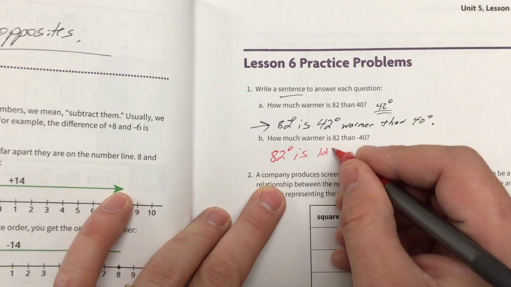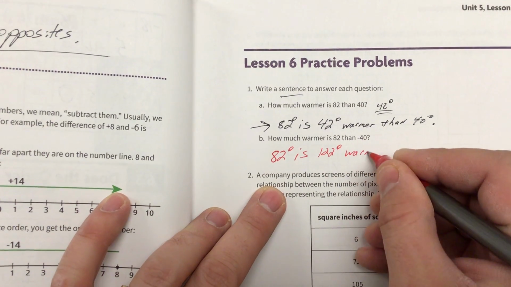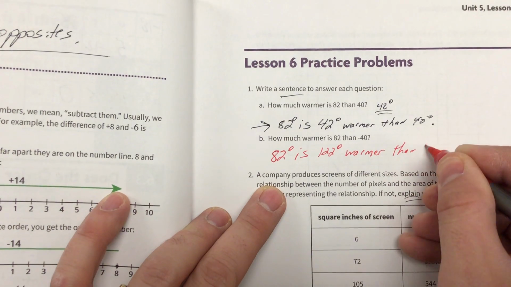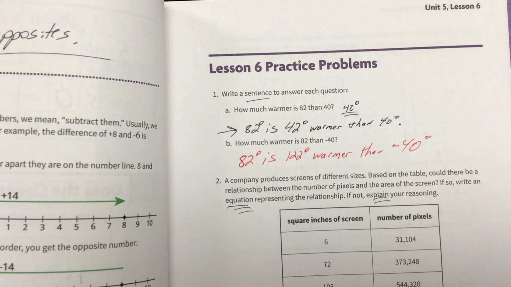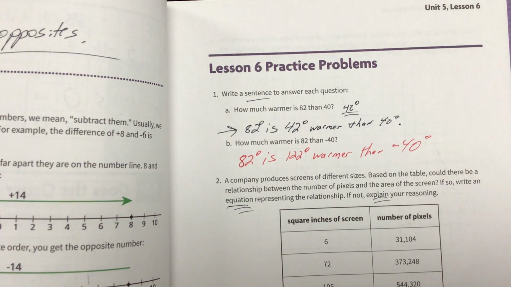82 degrees is 122 degrees warmer than negative 40. That's perfect. Question number 2, directions. Kellen.